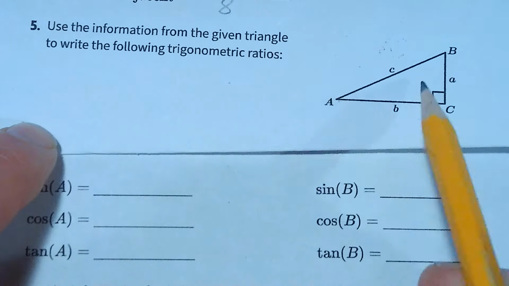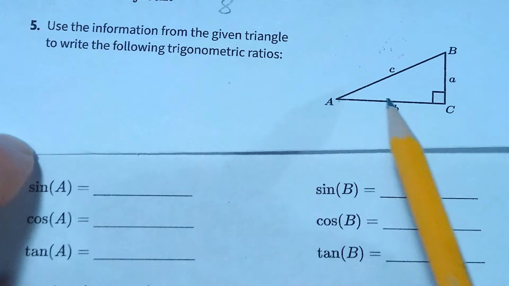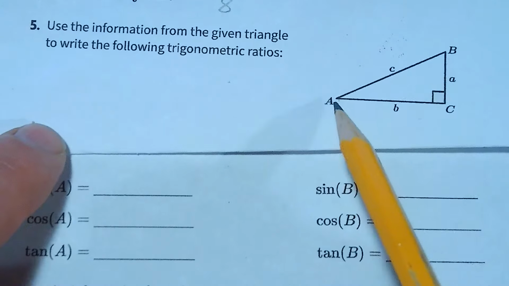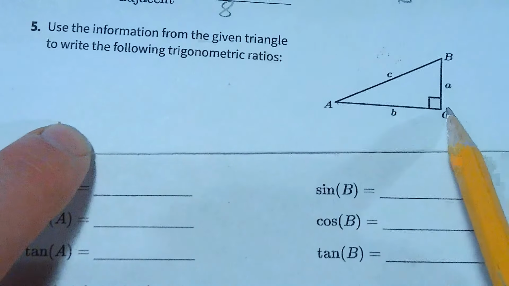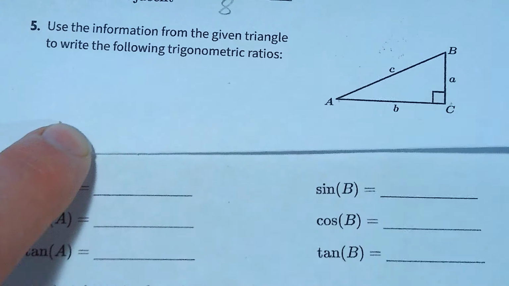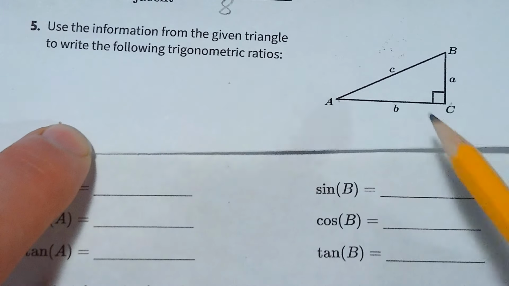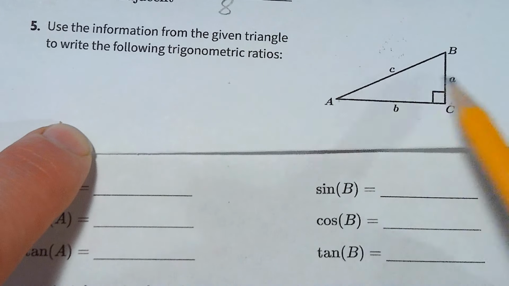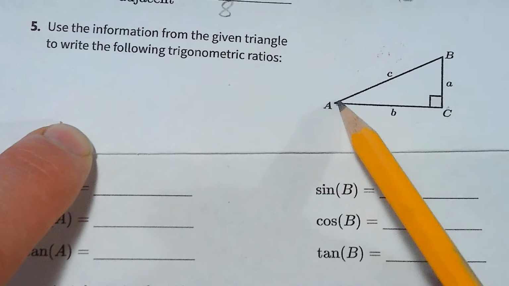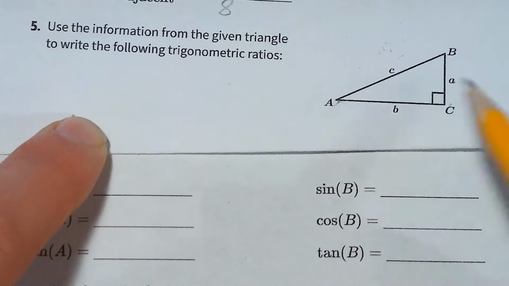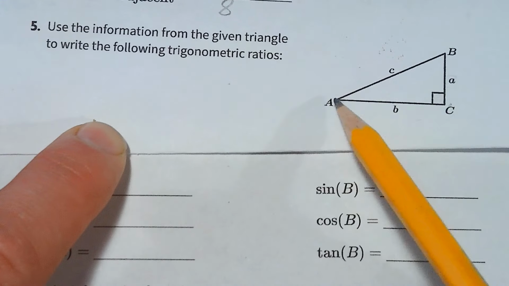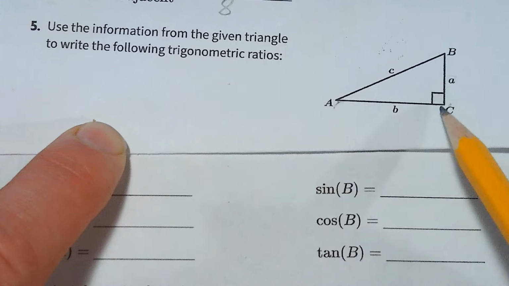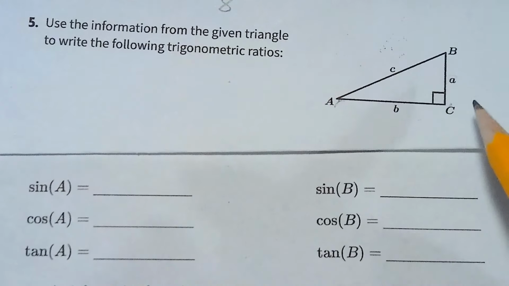Sine of A from this. This introduces you to a convention that the corners are capital A, B, and C, with the right angle always C, and the sides are lowercase a, b, c. This is kind of cool. The A side is the side that doesn't touch A. It's the opposite of A. C is the opposite of C, and B is the opposite of B.